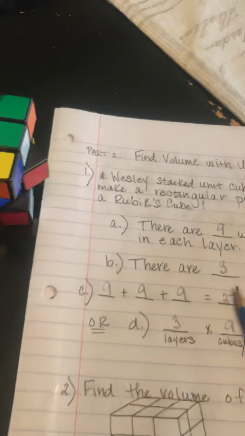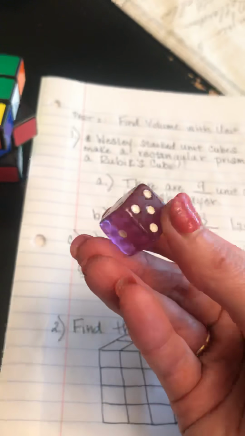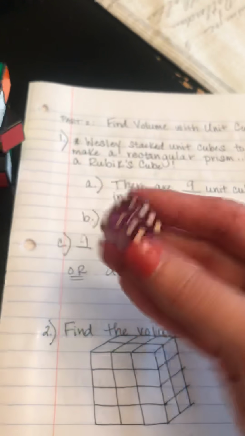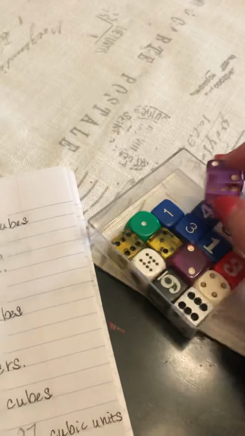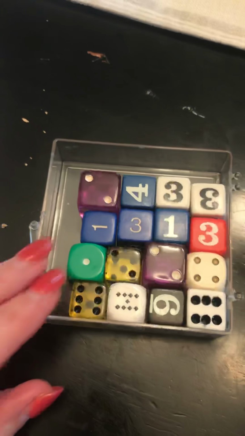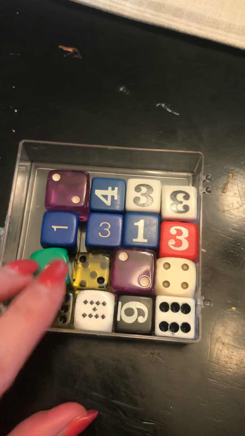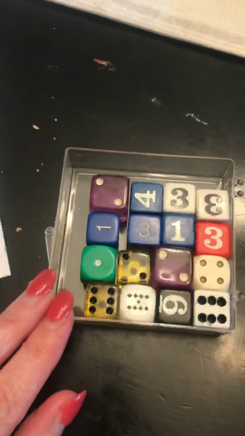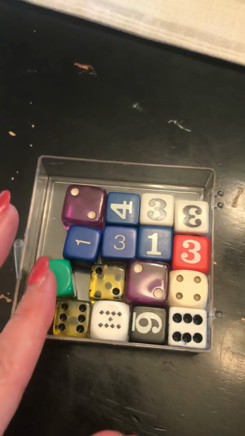Now, another way you can think of these little unit cubes is with a die. So these are just regular dice from games and things like that. As you can see here, I've created a box, and it's not perfect because I didn't have enough perfect cubes, but we're going to pretend they're all the same size and perfectly fill this box.